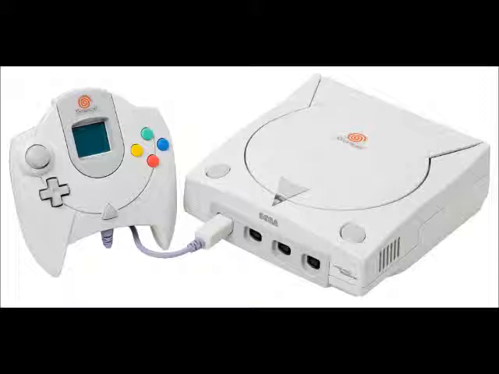Let's look at the launch titles. Hang on, one more thing. With the hub, there was the modem and everything, and that was a real good fun thing, and you can still play online with it. But we haven't covered probably one of the coolest factors of it, which was the VMU.